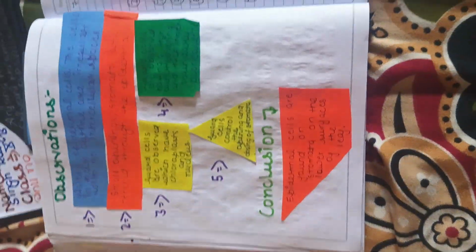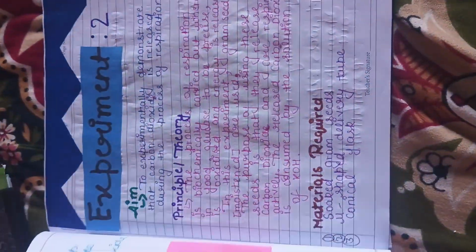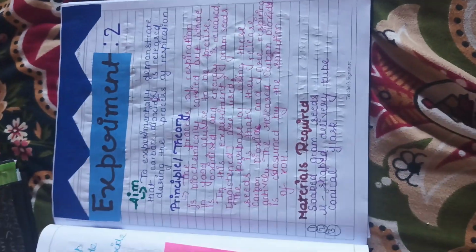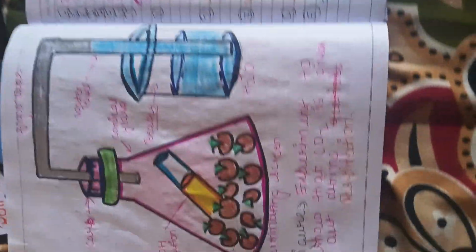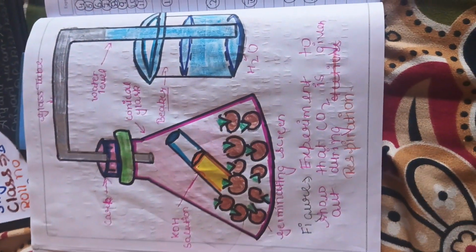This is about the procedure. Then the observations and the precautions. Then we have the last experiment and the activity. Then we have the procedure along with the experiment.